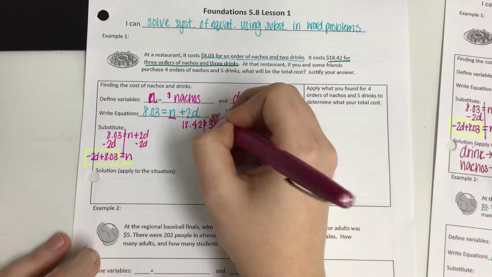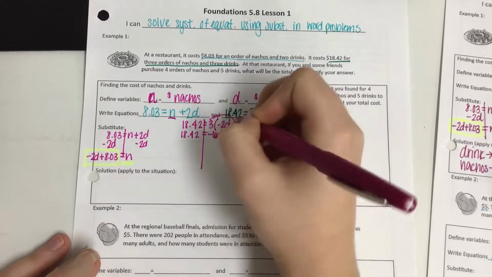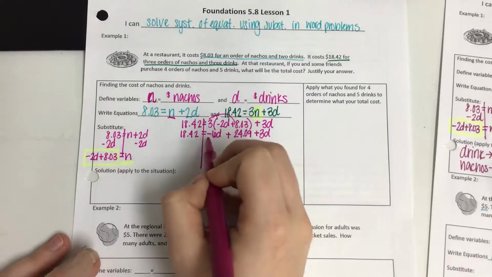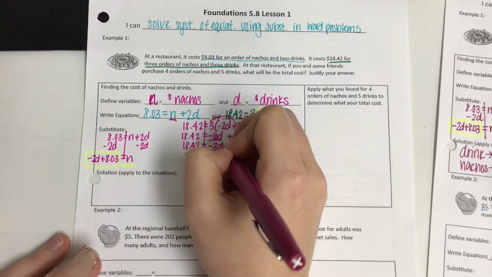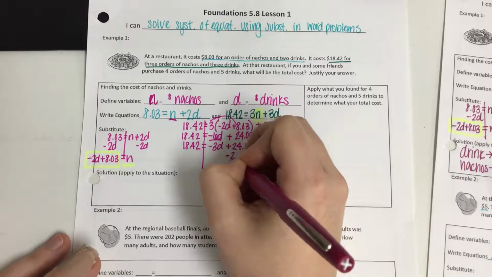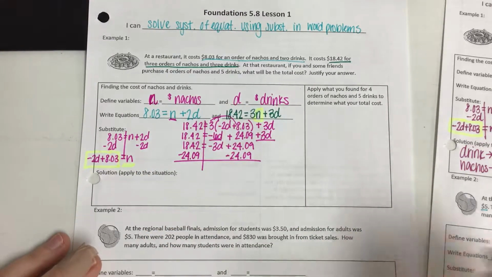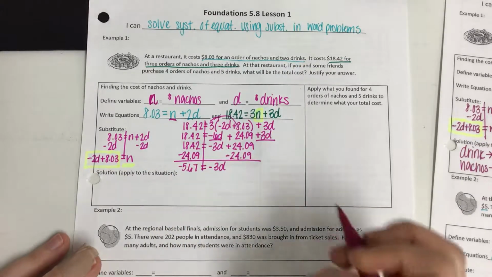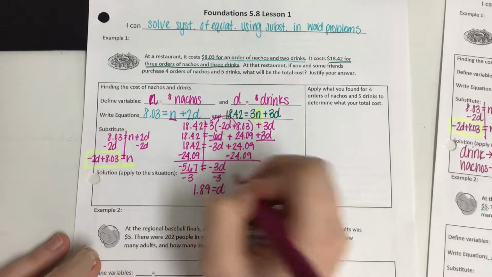First thing we're going to do to solve is to distribute. So we have 18.42 equals negative 6d plus 24.09 plus 3d. We can combine our like terms to get 18.42 equals negative 3d plus 24.09. To get d by itself, we'll subtract 24.09 on both sides. So that's going to give me negative 5.67 equals negative 3d. We will divide both sides by negative 3 to get 1.89 as our d.